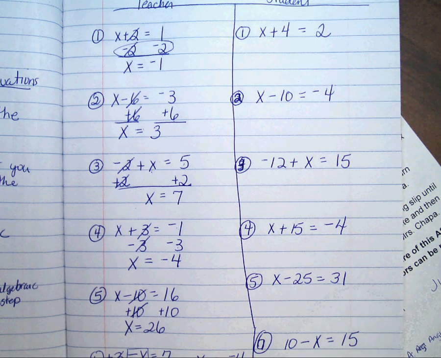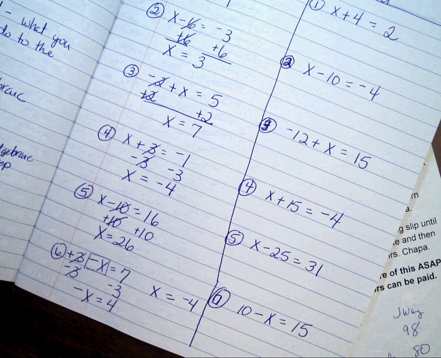Okay, get these practice problems done and come back into class tomorrow with them done. You will have a lesson quiz over this stuff, so you need to know how to do it. I will see you tomorrow.